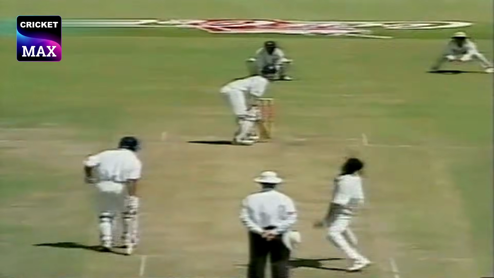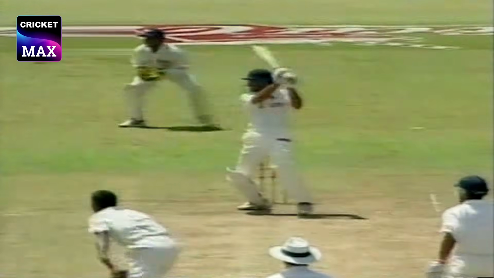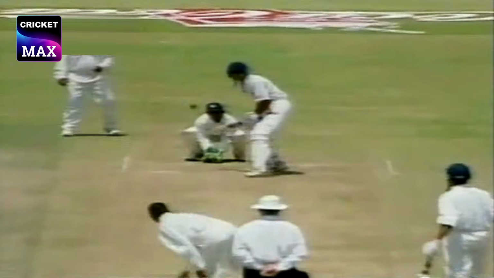That's nicely timed. That'll be the first boundary of the morning for Azharuddin. That's good timing. That's Ganguly's first boundary. Pick the gap. Does play that shot elegantly, Saurav Ganguly. Gives it everything and in the gap. That's a nice shot. There is no fielder straight up. That fielder at long on will have to do a bit of work.